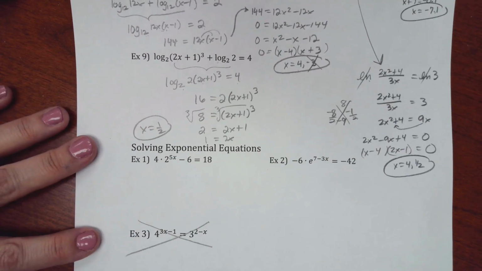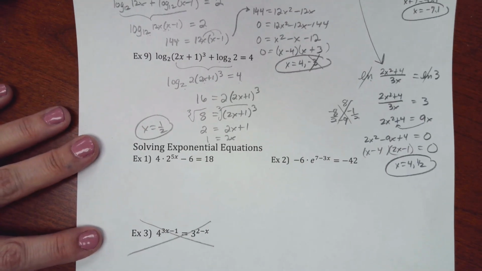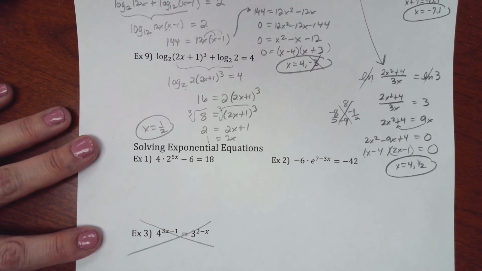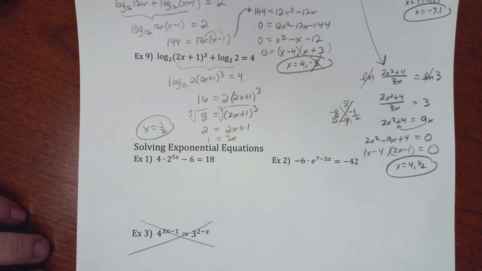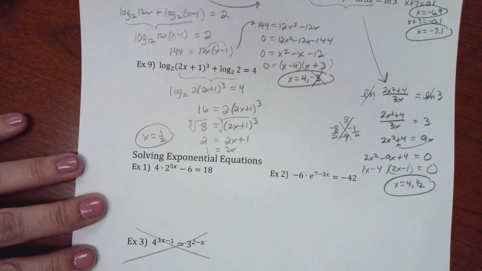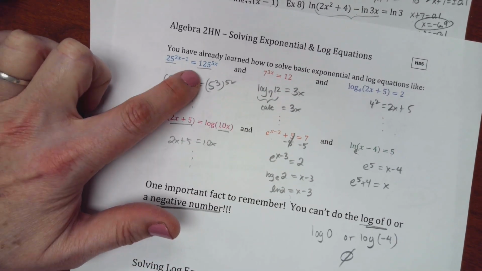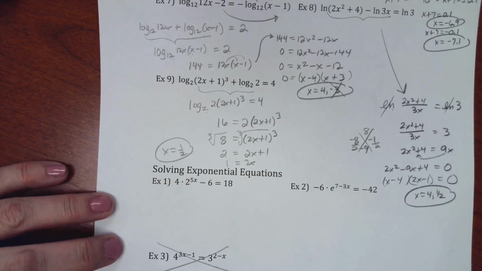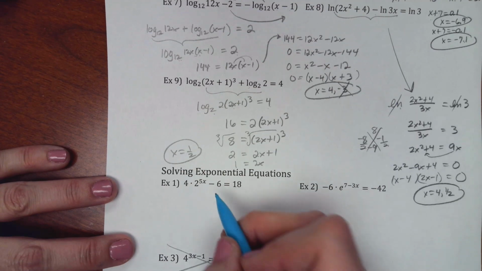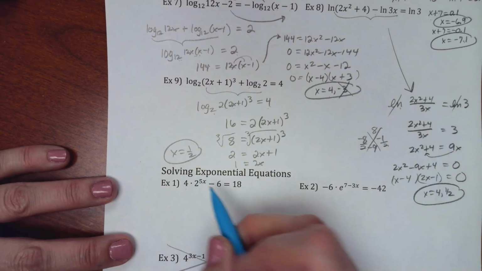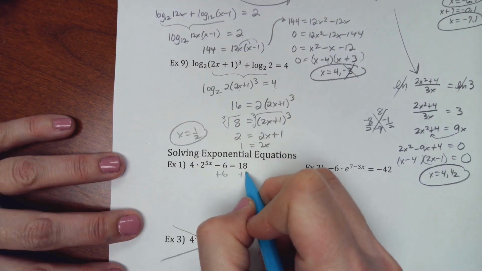Okay, so these are exponential equations. I'm going to get an exponential equation that I don't know the answer to. I can't fix it by making the bases match, so I'm going to have to turn it into a log. But first we have to clean it up. To get rid of this 6 and this 4, I need this alone to turn it into a log. So we're going to have to add 6.